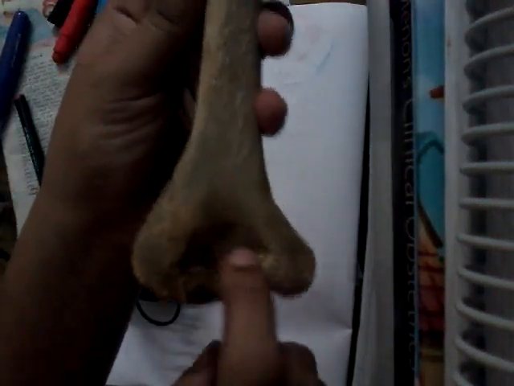Above these, there are two depressions. One above the trochlea and the other above the capitulum. The depression above the capitulum is the radial fossa because it articulates with the head of radius, whereas the depression above the trochlea is the coronoid fossa. If you turn it posteriorly, there is a depression called olecranon fossa. So these are the complete structures of humerus.